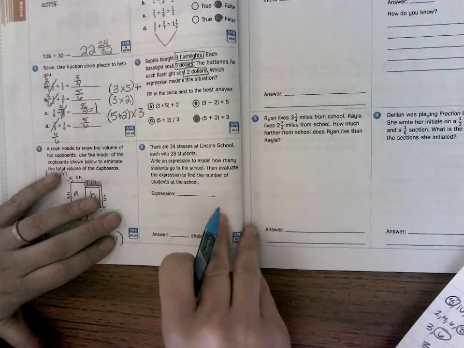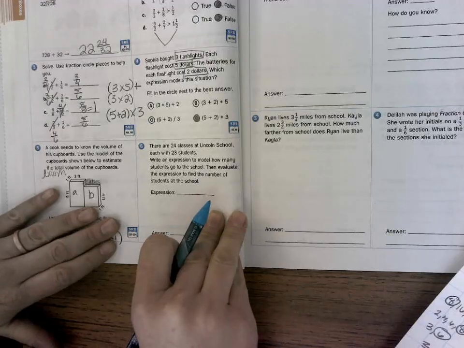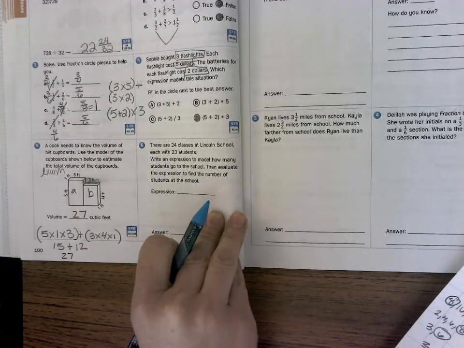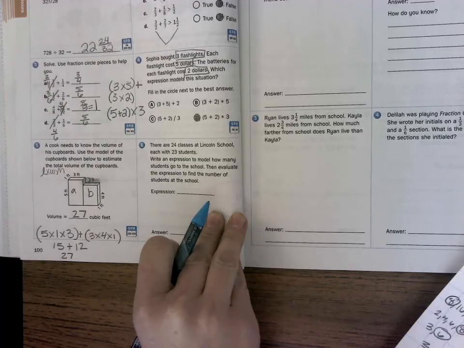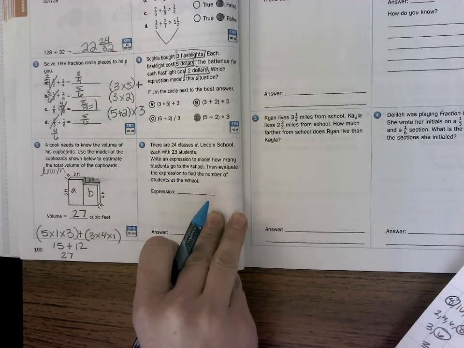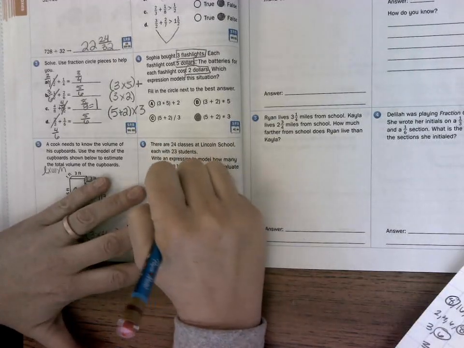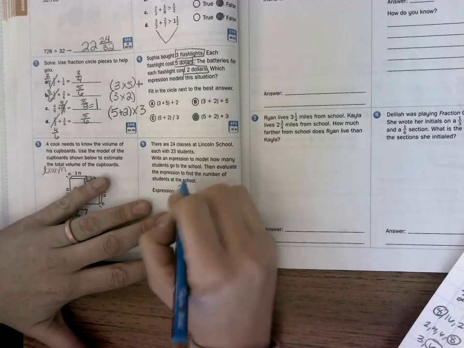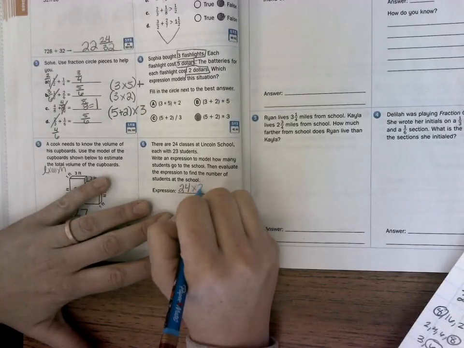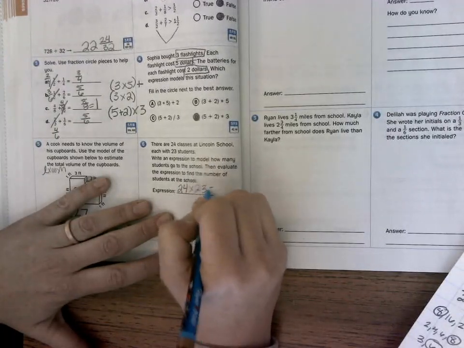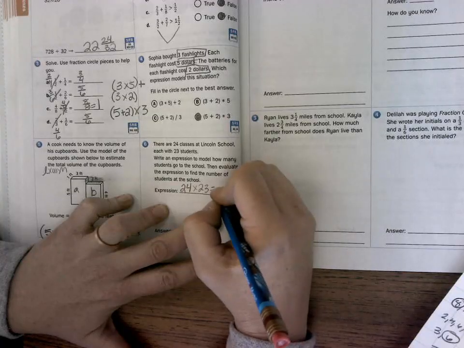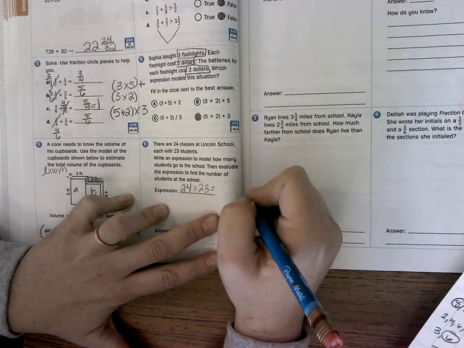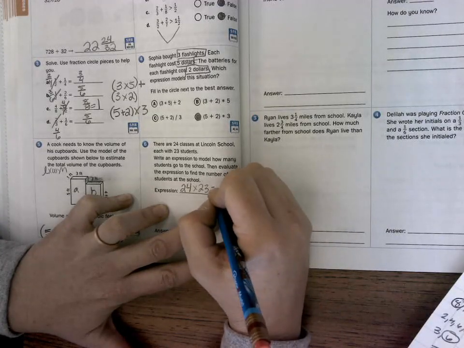There are 24 classes at Lincoln School. Each has 23 students. Write an expression to model how many students go to the school, then evaluate to find the number of students at the school. So, sorry, there's 24 classes with 23 students in each class. That's going to equal S, but S is tricky because sometimes it looks like a 5. Let's just go with X.